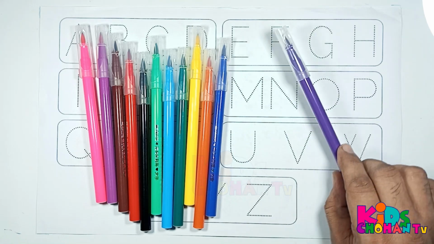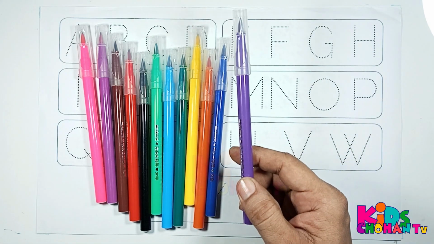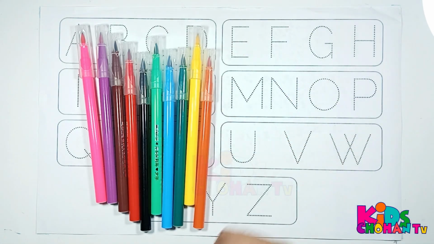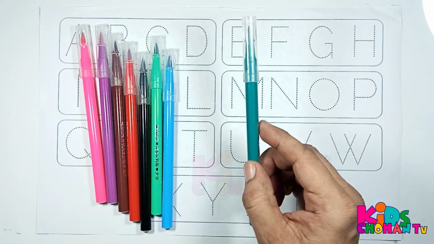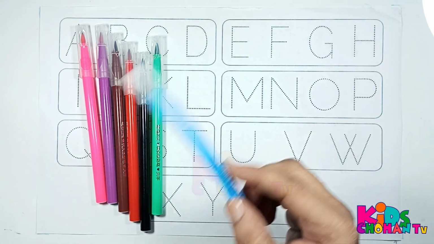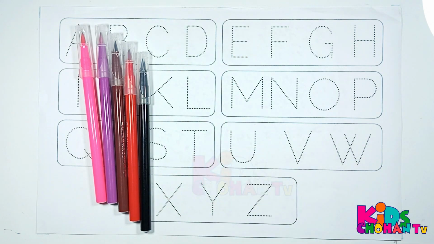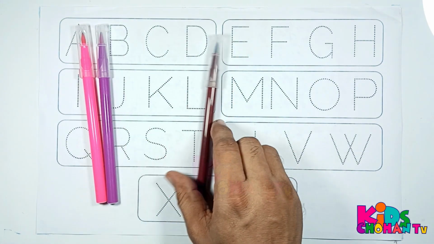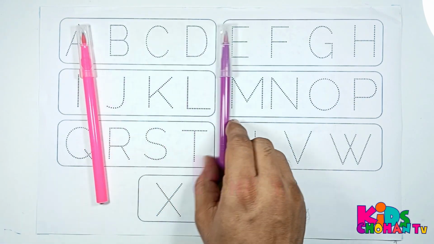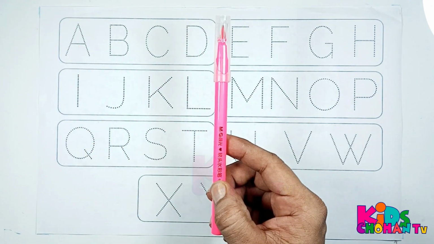Kids, let's learn colors name. Violet color, blue, orange, yellow, green, sky blue, light green, black, red, brown, purple, and pink color.